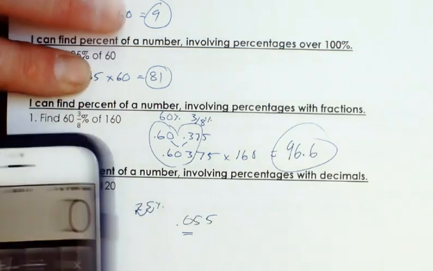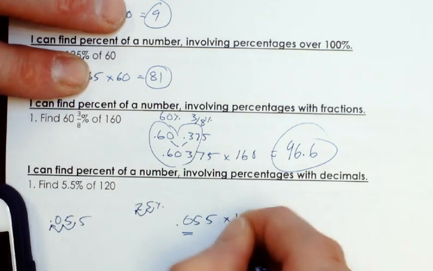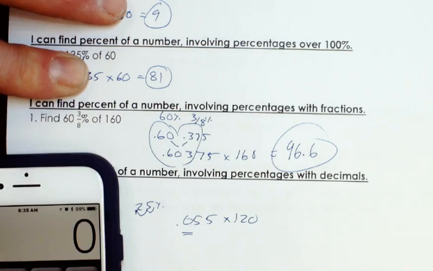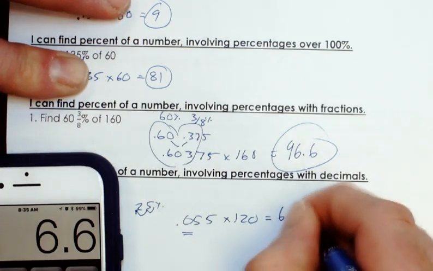So again, you can just pop that in. We're going to take that times 120. So go ahead and do that on my calculator. Clear that baby out. 0.055 times 120 equals 6.6.